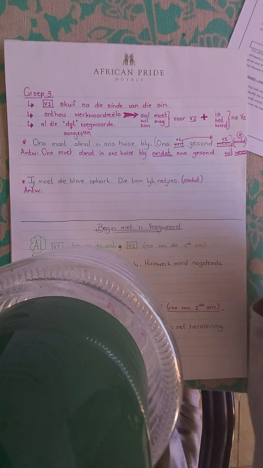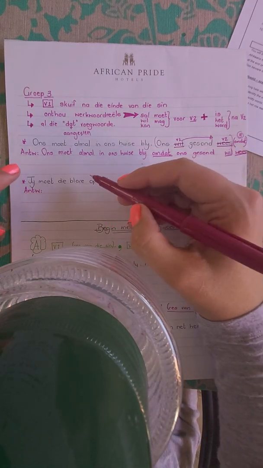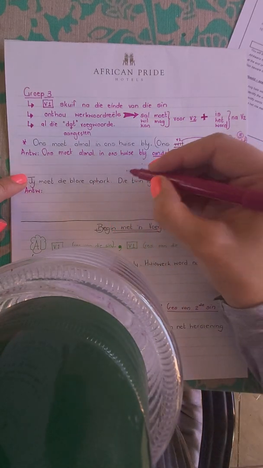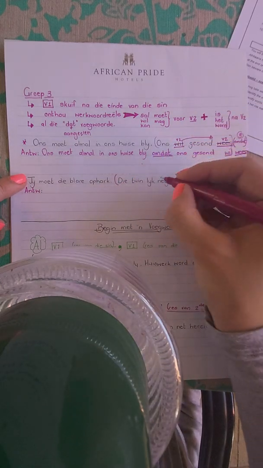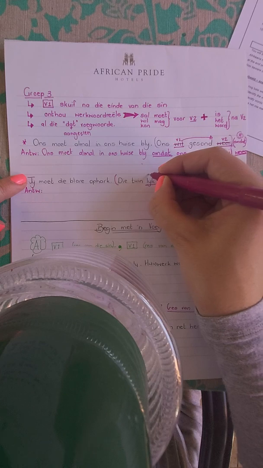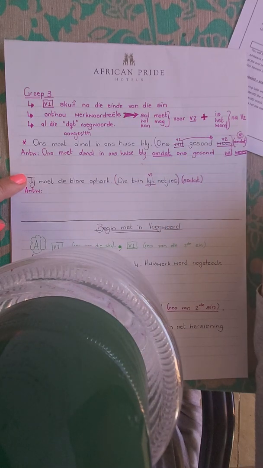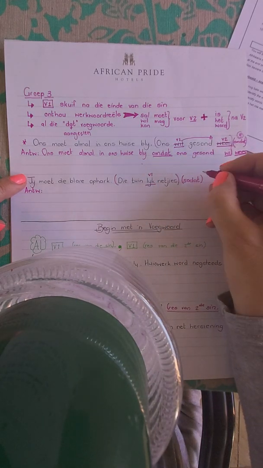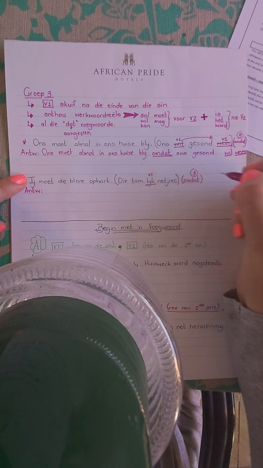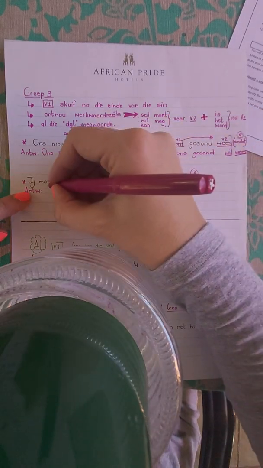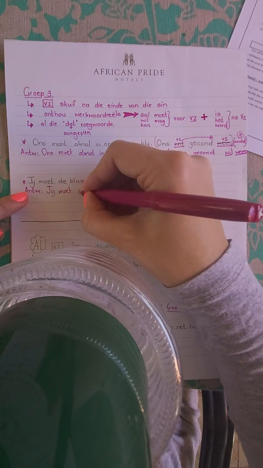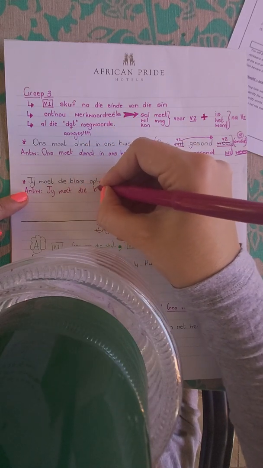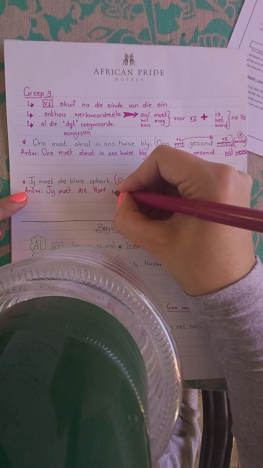All right. Second example, once again, the first part of the sentence doesn't matter. We're only focusing on the second part. So in the second part of the sentence, I need to go and identify verb 1. No need for me to identify verb 2. There is none. Sodat is a group 3 conjunction. So I combine. Jy moet die blare ophark.